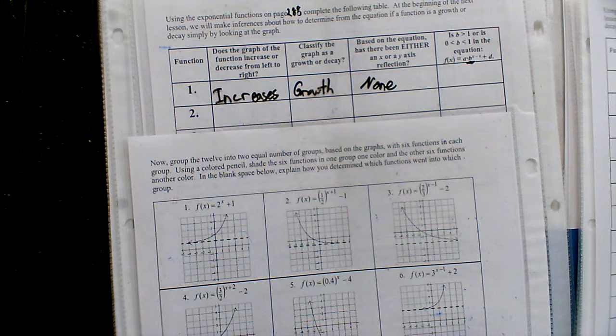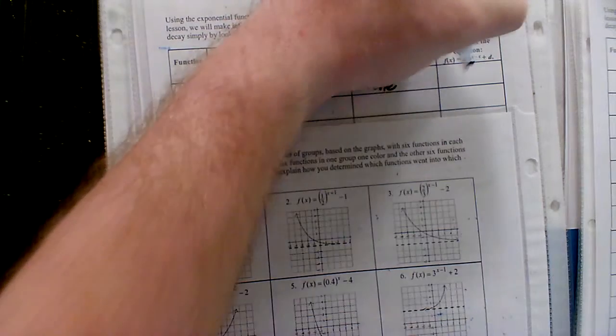Or in between 1 and 0? Go ahead. Yeah, b is greater than 1.